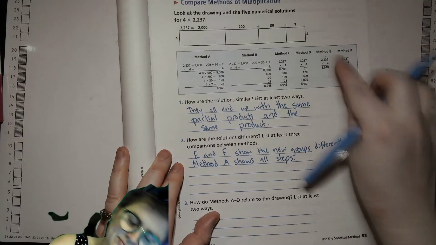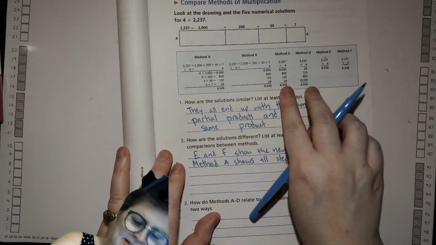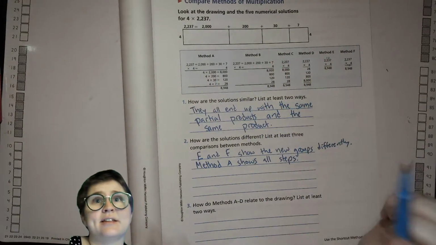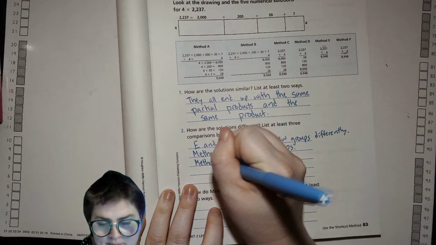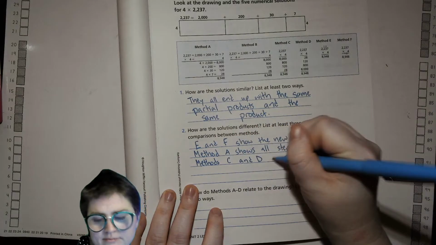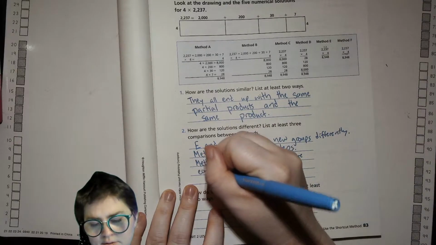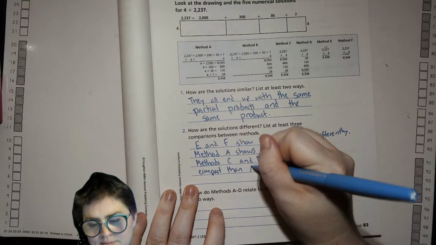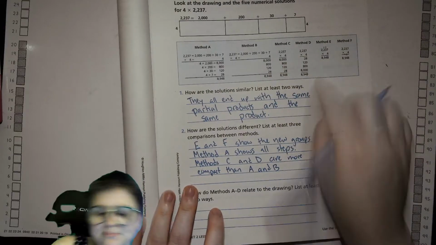And then method C and D are more compact, right, than methods A and B. But they're more, what would be the word?